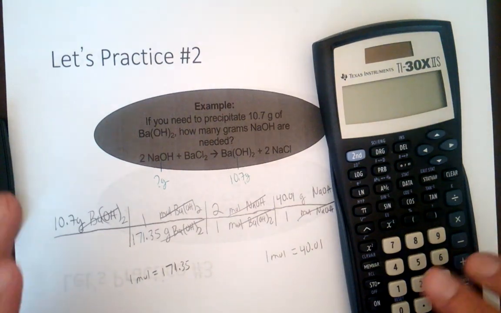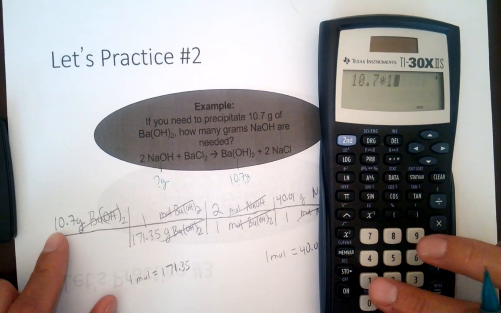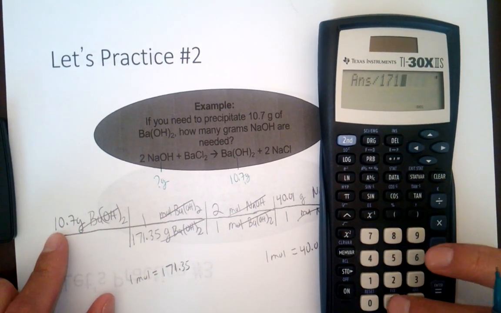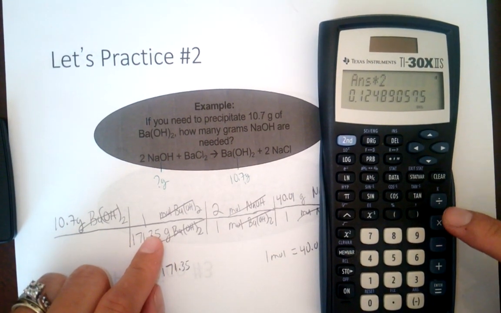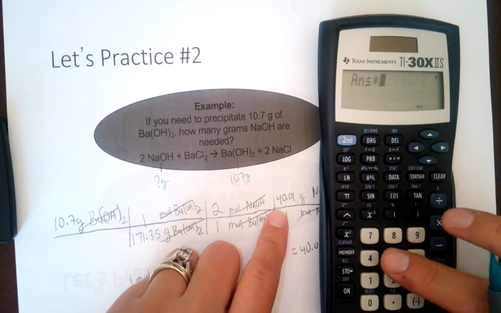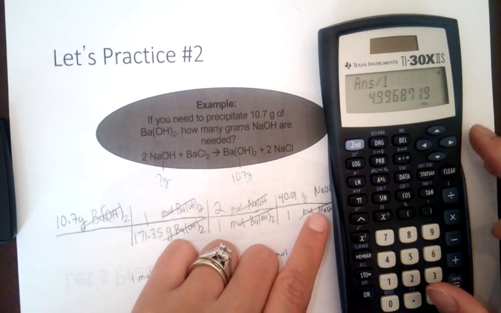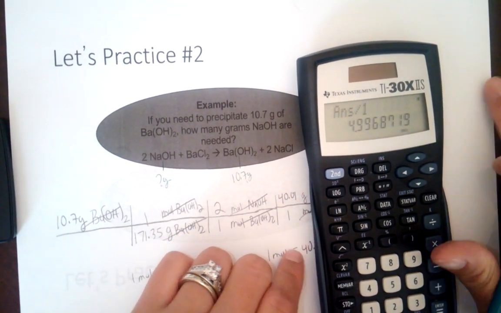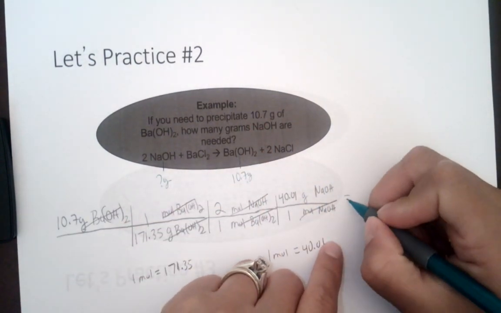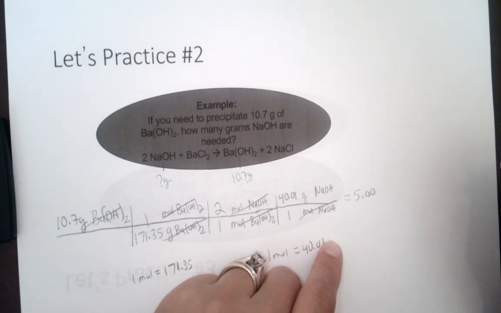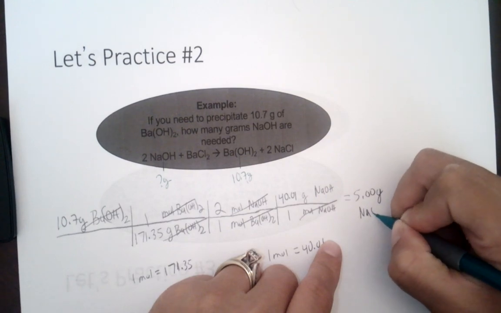And now this simply becomes just put it in your calculator, see what you get. 10.7 times 1 divided by 171.35 times 2 divided by 1 times 40.01 and then divided by 1. And you get 4.9968719. How many sig figs do we want? We want 3. So that means if we round this, we should get 5.00, because 4.99 rounds to 5.00 grams of NaOH.